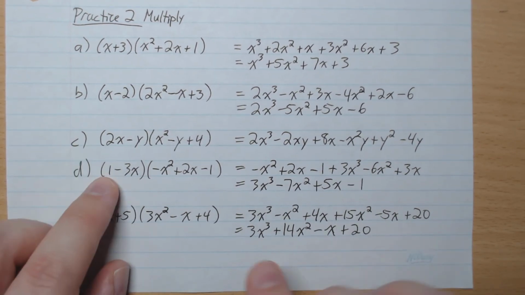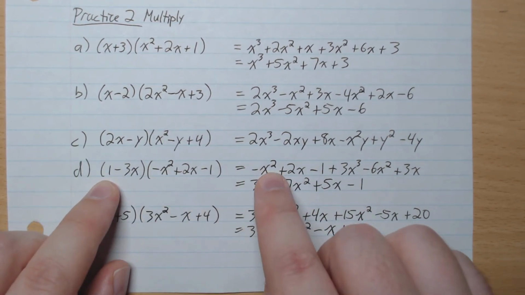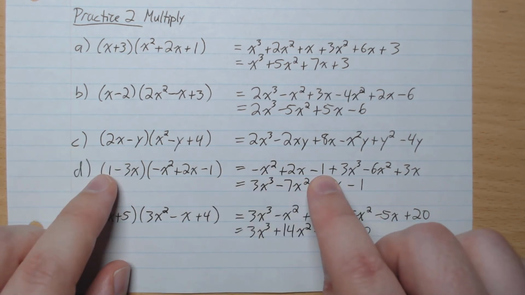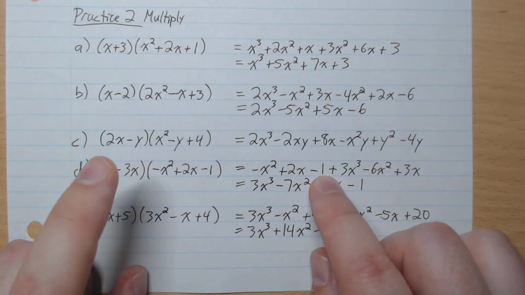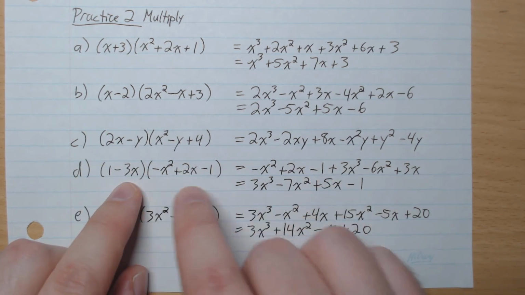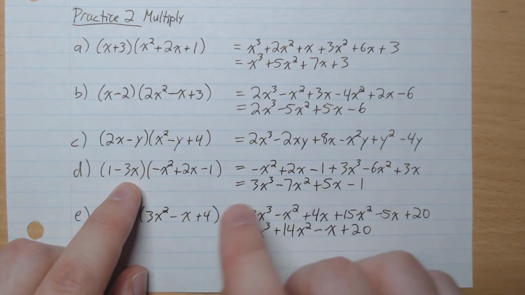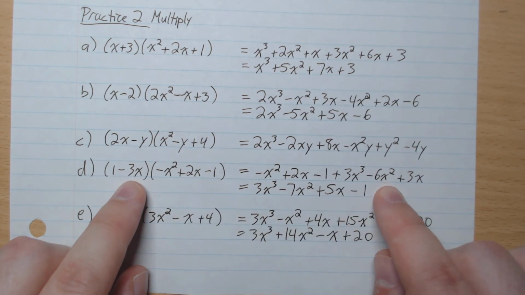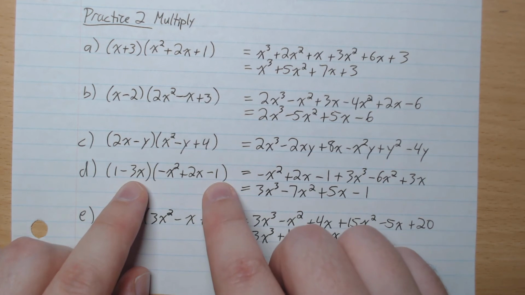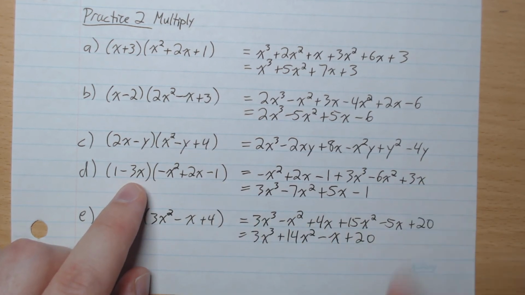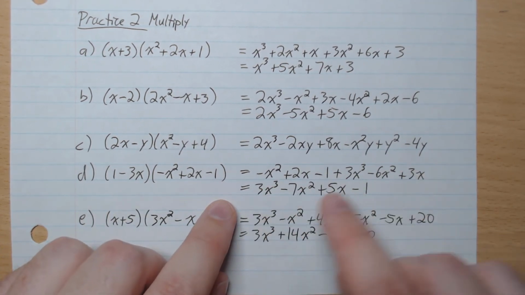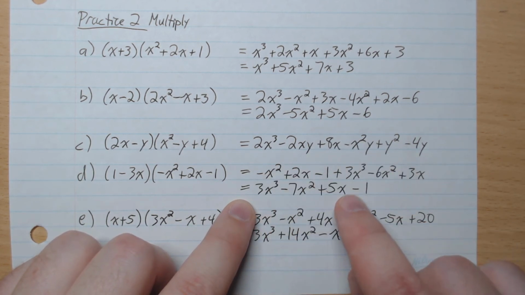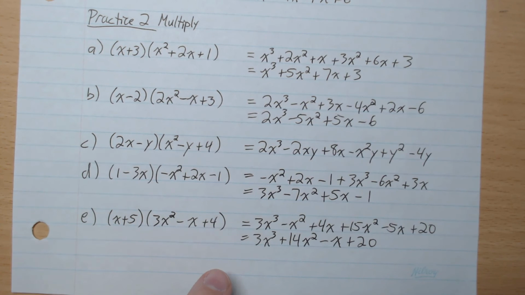D, 1 times negative x squared, negative x squared. 1 times 2x, 2x. 1 times negative 1, negative 1. Move the finger over. Negative 3x times negative x squared, plus 3x cubed. Negative 3x times 2x, negative 6x squared. Negative 3x times negative 1 is plus 3x, like that. And then we collect like terms, so 3x cubed minus 7x squared plus 5x minus 1, like that.